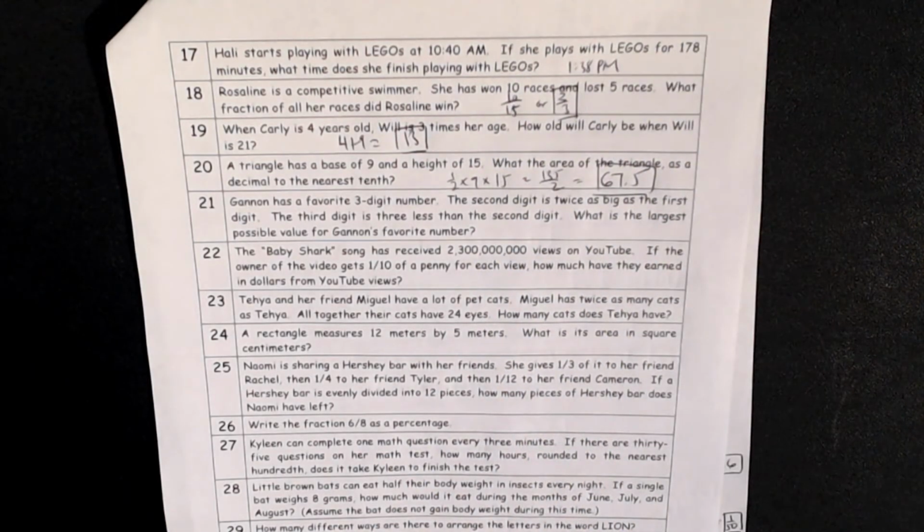Question 21. Gannon has a favorite 3-digit number. The second digit is twice as big as the first digit. The third digit is 3 less than the second digit. What's the largest possible value for Gannon's favorite number? First, notice that the second digit is twice as big as the first digit.